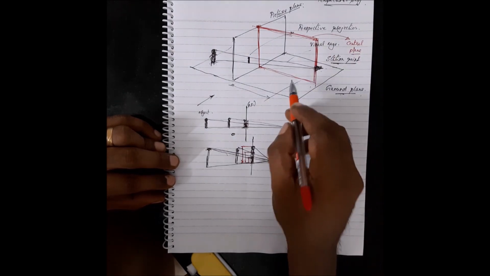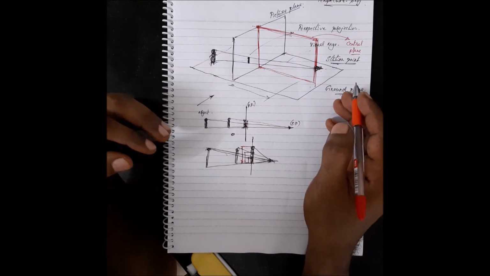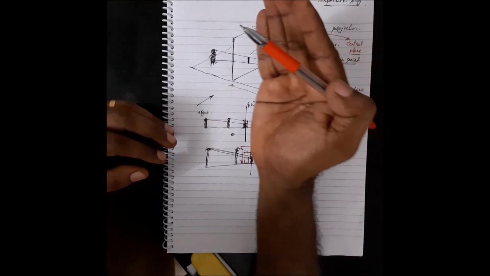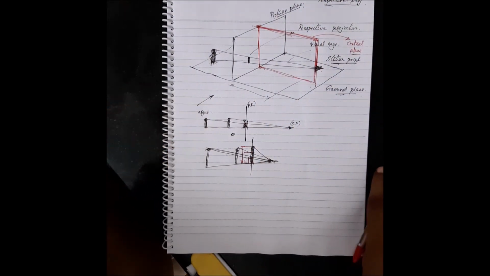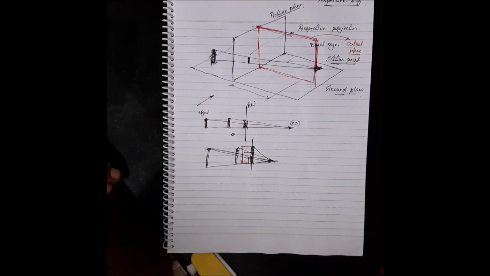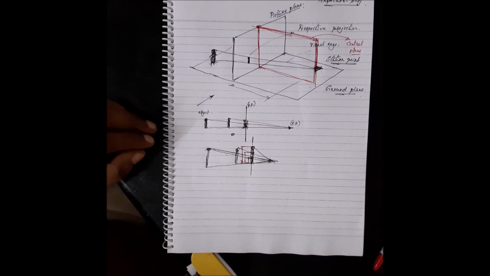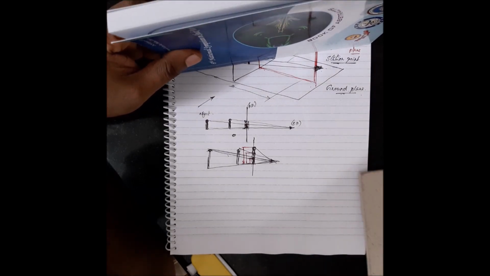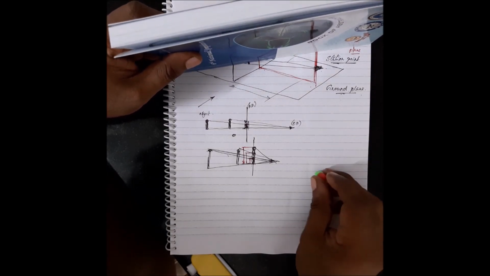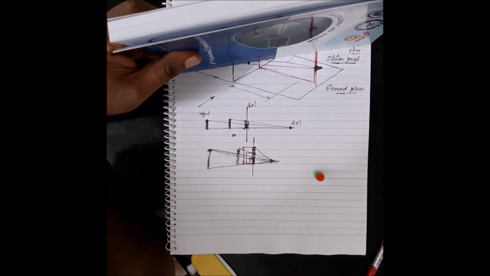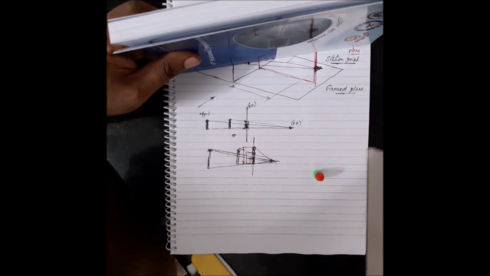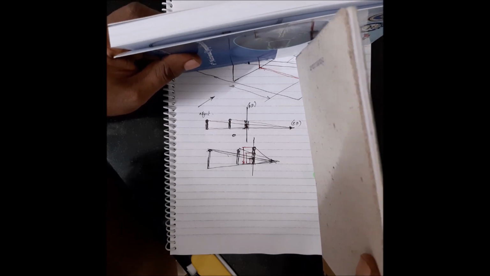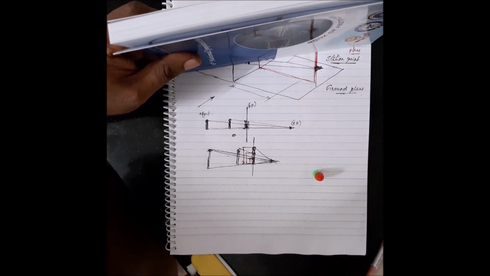So what is a central plane? Simply speaking, it passes through the station point and is exactly perpendicular to, let's say, this is the ground plane and this is the picture plane. If you're looking from this position, your central plane goes like this, perpendicular to the ground plane and perpendicular to the picture plane, right?